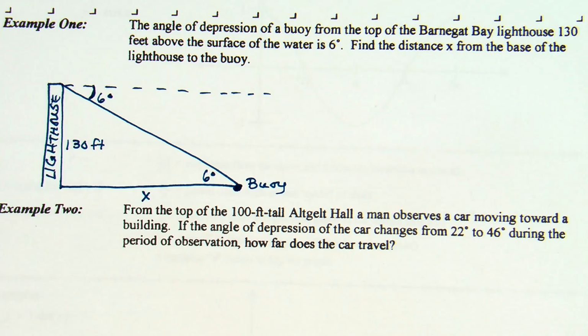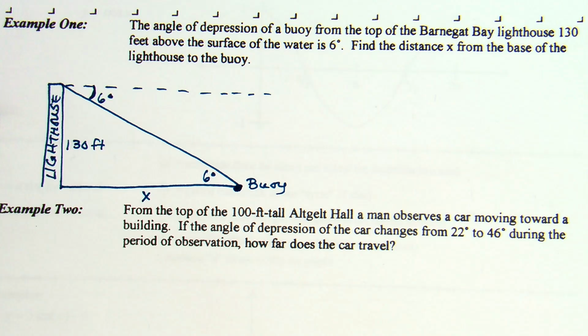Now, if you didn't remember that piece of geometry, what were some of the rest of you maybe thinking about doing? Because we need to have an angle inside the triangle. Even if we didn't know this is 6, how could we find this angle right here? 90 minus 6.